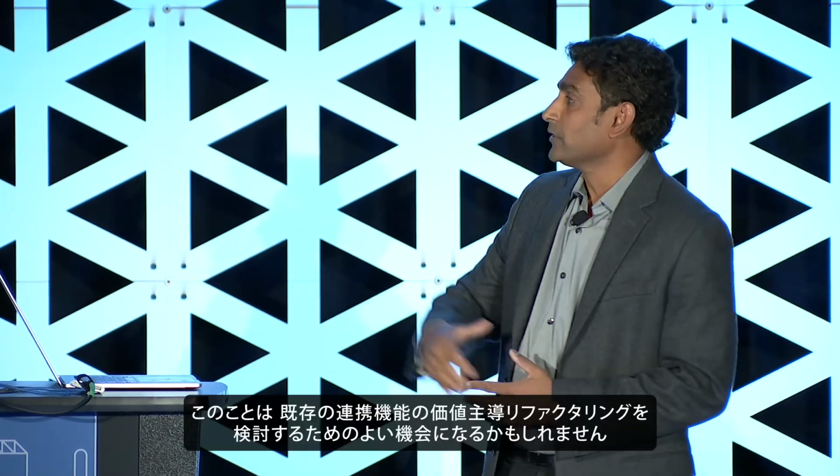As an example, if you already have a standard integration from us, you might want to use that and not have to maintain your own code. So that's another opportunity for value-driven refactoring of your existing integrations.